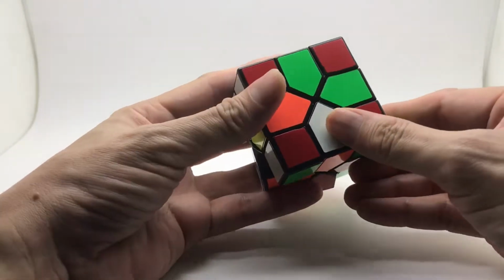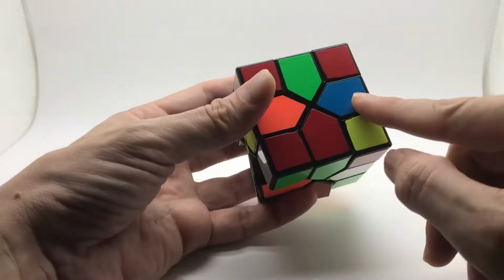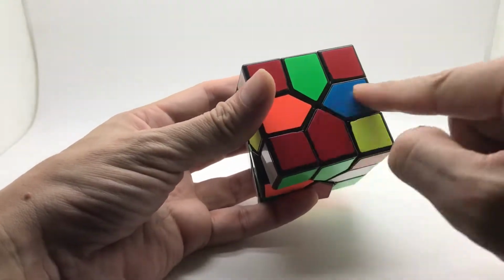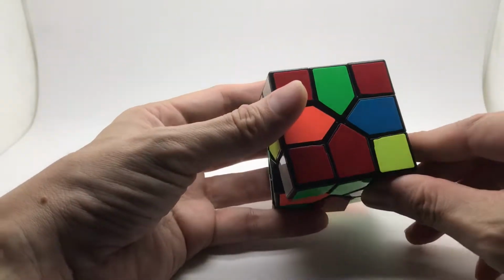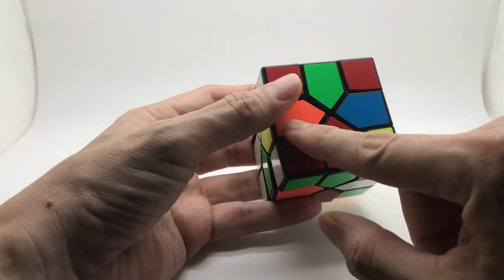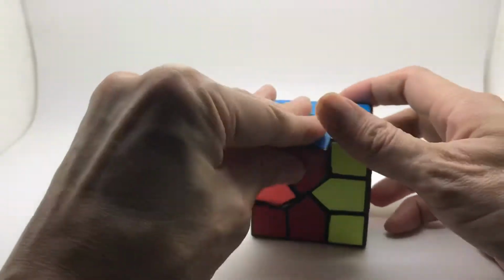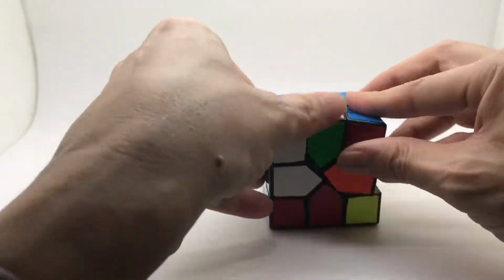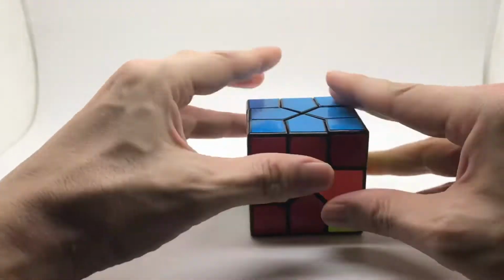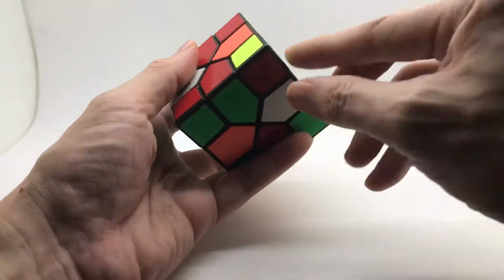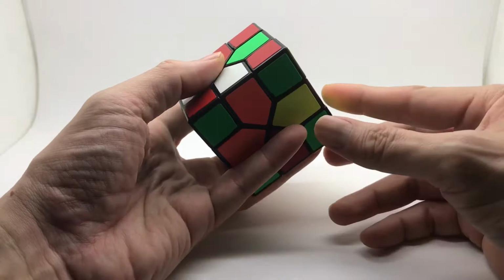So you have the blue red edge here. You can do a setup move with 1 turn, so that you position the piece you want to move on the left or the right. So it's here, and you do a right up, left up, right down, left down. That solves that piece, and you restore this corner back to where you want it to be.